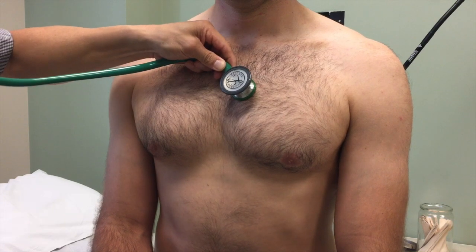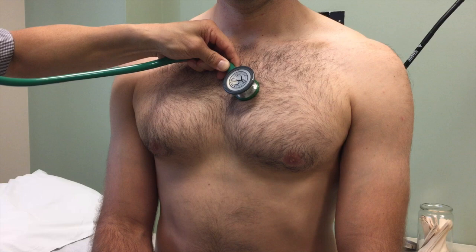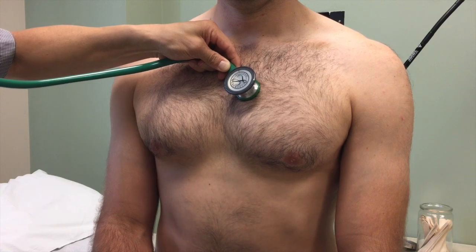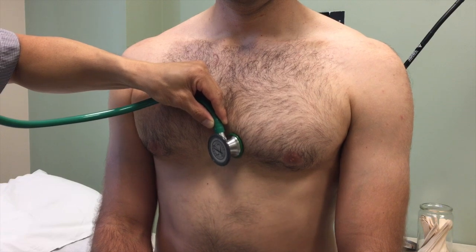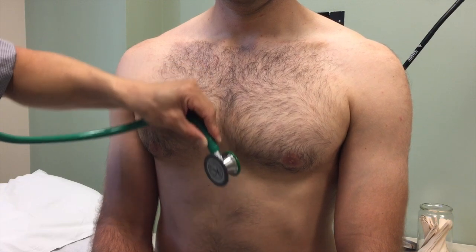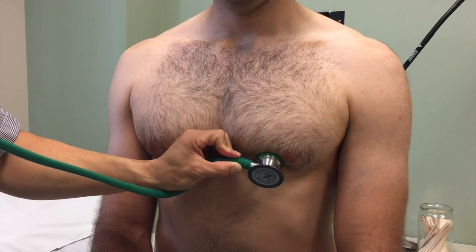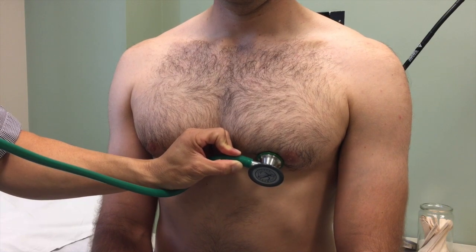Next, you'll want to repeat the exam with the bell of the stethoscope in the same areas as you did for the diaphragm. Be sure when using the bell of the stethoscope to apply as little pressure as possible to create a seal.